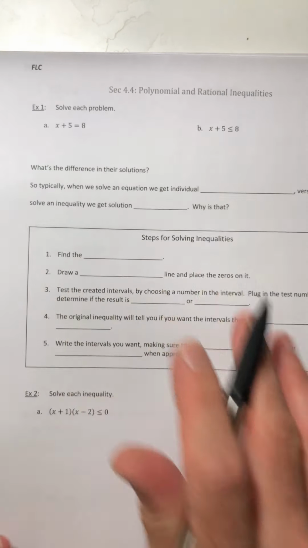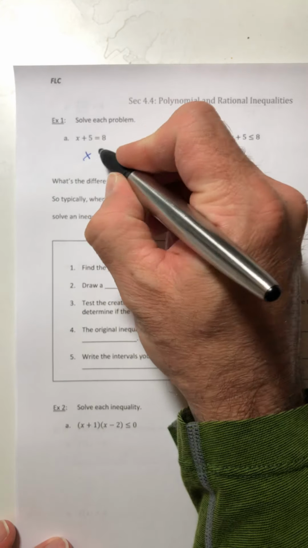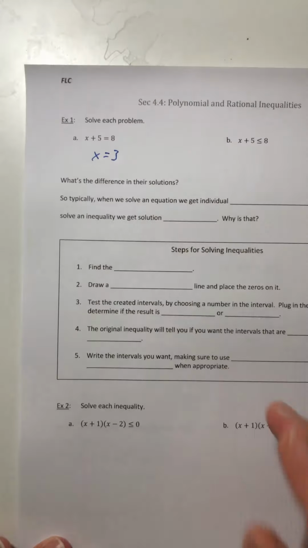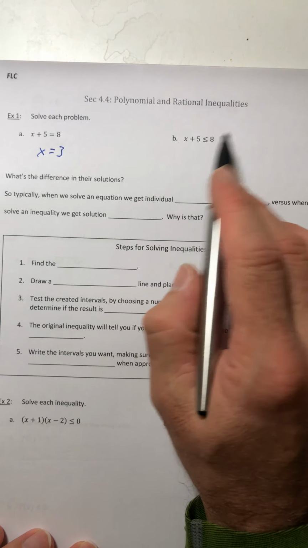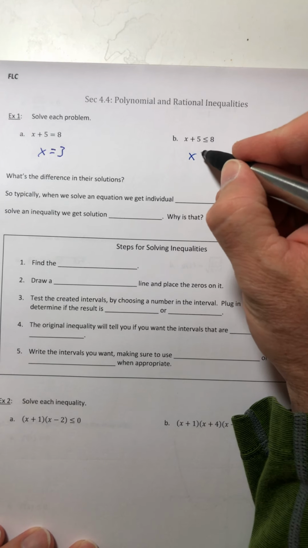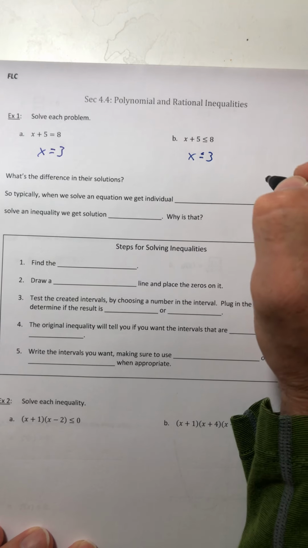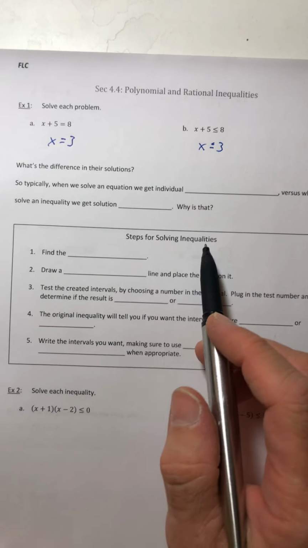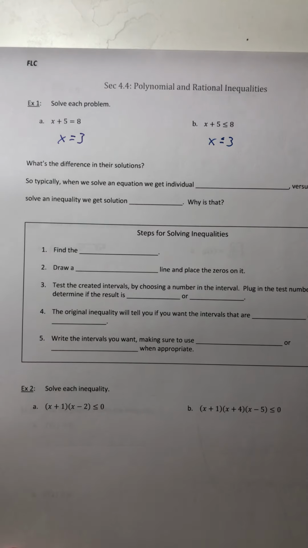Solve each problem. So part A, well, that's pretty easy. I would say x is equal to 3. Okay, part B, x plus 5 is less than or equal to 8. So let's just move the 5 over. So x could be anything that's less than or equal to positive 3. Okay, so what's the difference in their solutions?